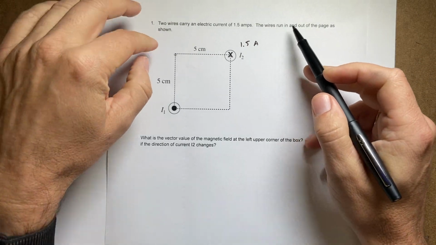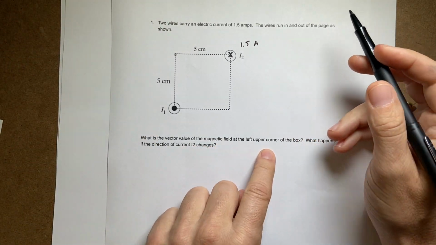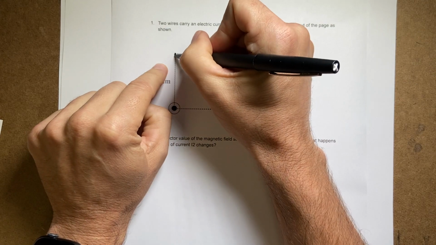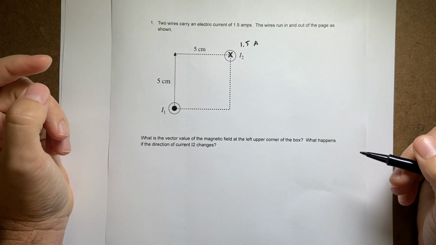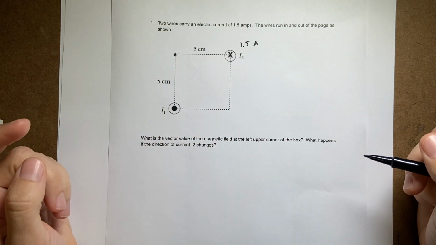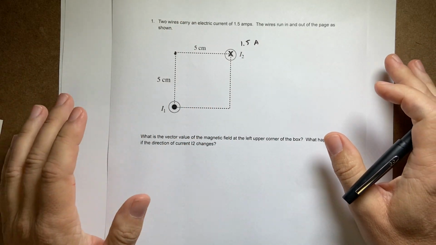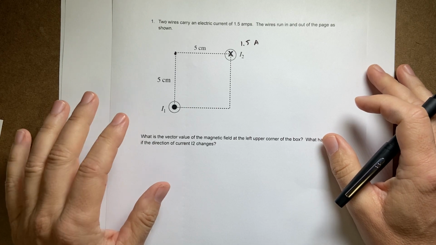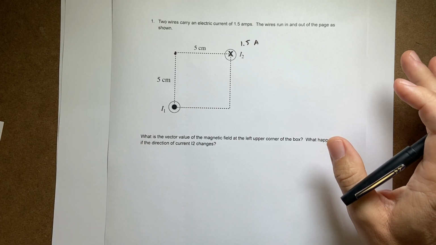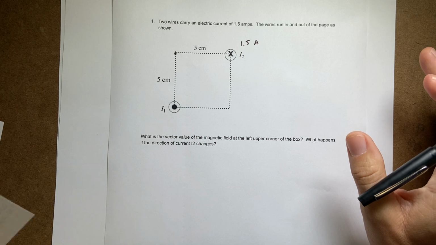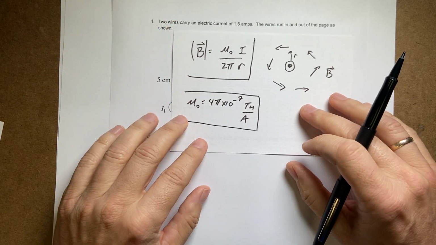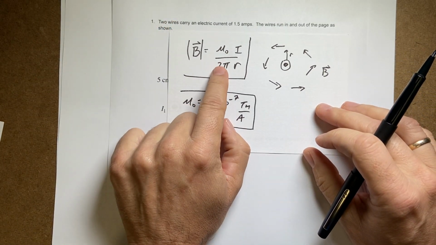So the question says, what's the vector value of the magnetic field up here? And then what happens if I change I to the other direction? Okay, so let's think about it, they're both the same distance. So that's actually a nice thing. So let's think about the magnetic field due to a long straight wire. So here is the magnetic field due to a long straight wire.